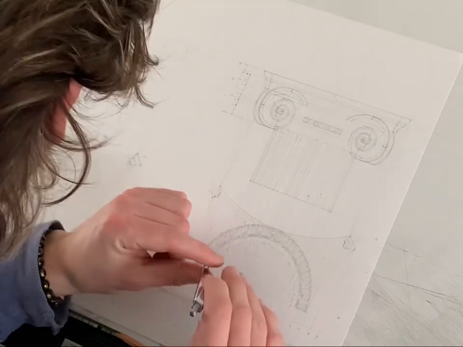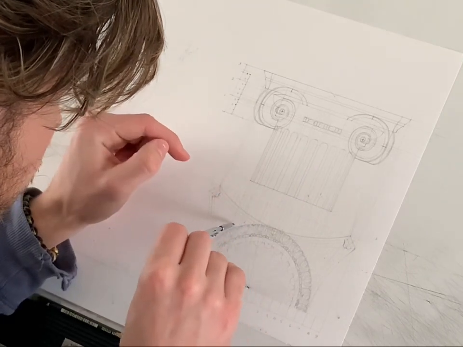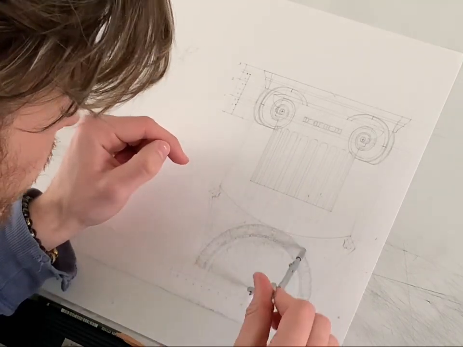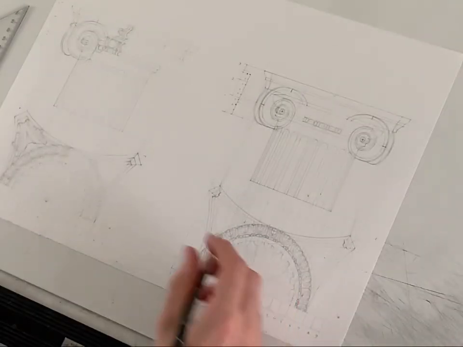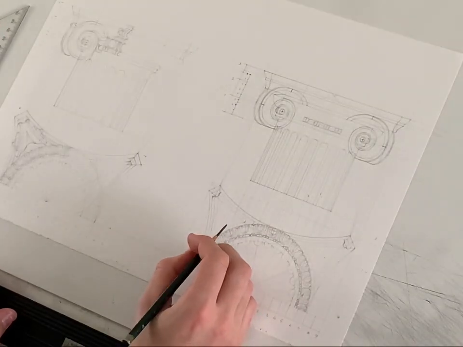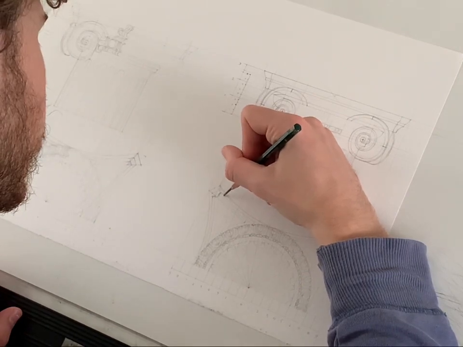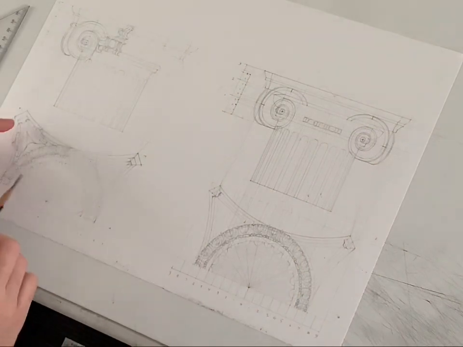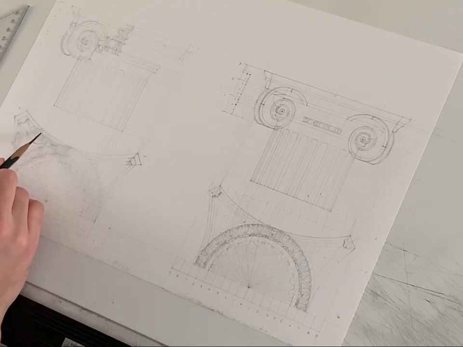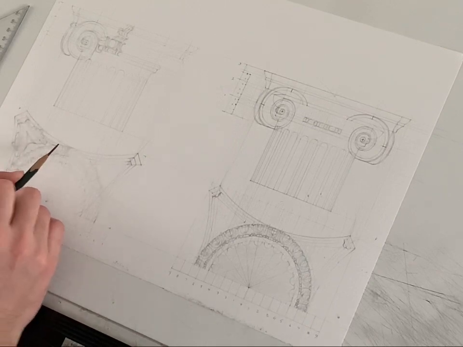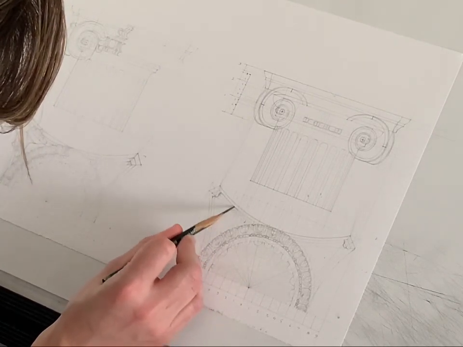Then I'm going to just draw an auxiliary curve, just very lightly. That part there and there. It's going to help keep my proportions retained. And just keep referring to this part of the diagram here. So you can see that the top edge of that spiral is sort of tangent with this arc. So that's what I'm drawing in now.